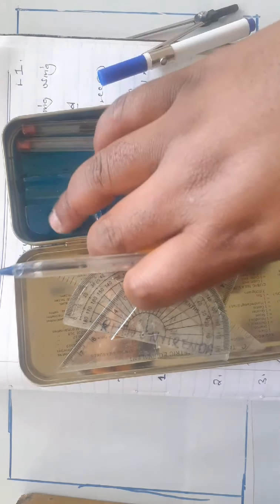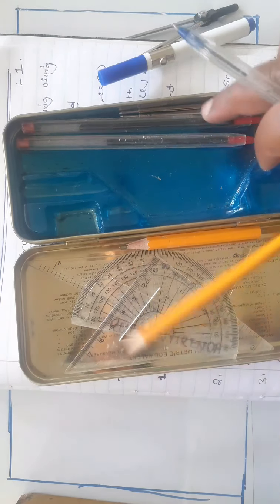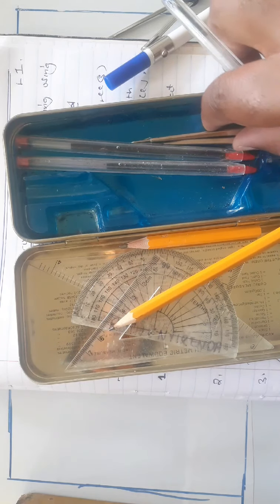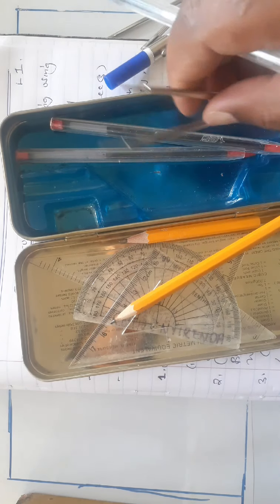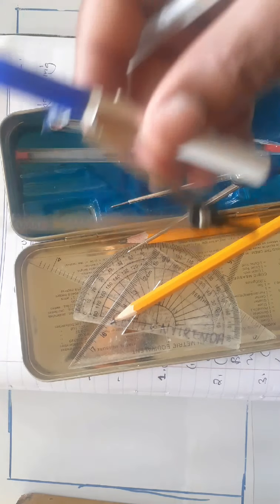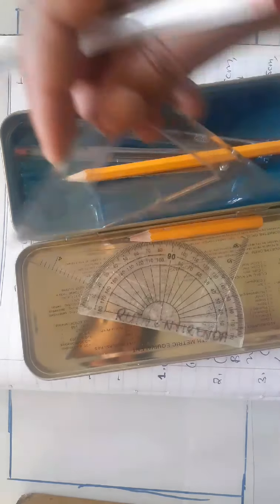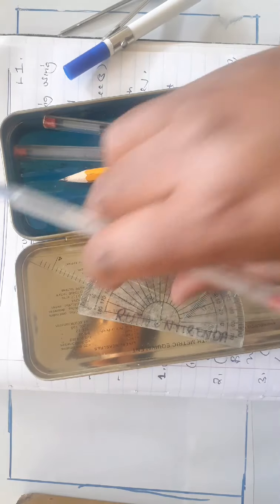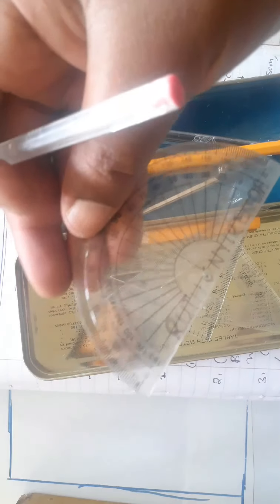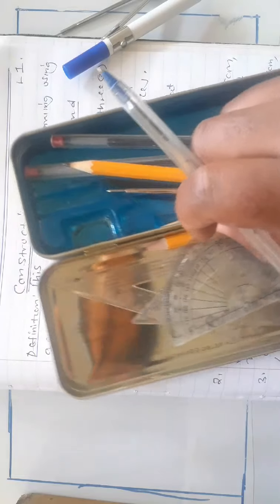So we have the pencil here. You have another pencil, then we have this which we call the divider, which can also help. Then we have this compass. You also have these other rulers that can help you to measure. Then you also have the protractor, which is used to measure angles. So these are the instruments that you use to come up with the required shapes.